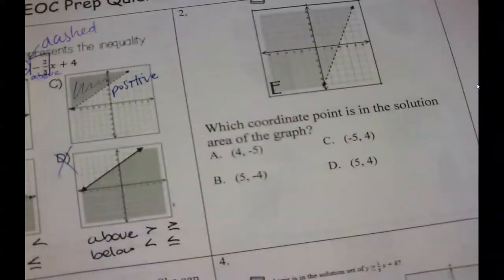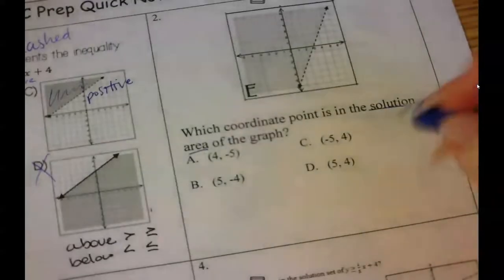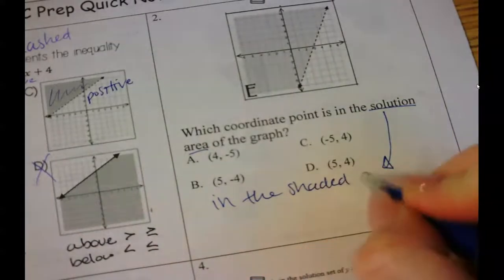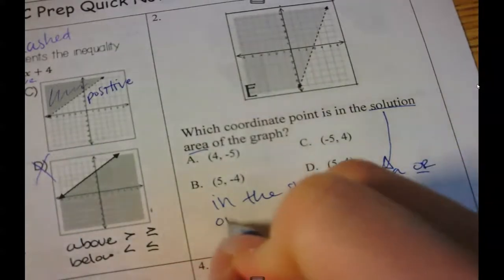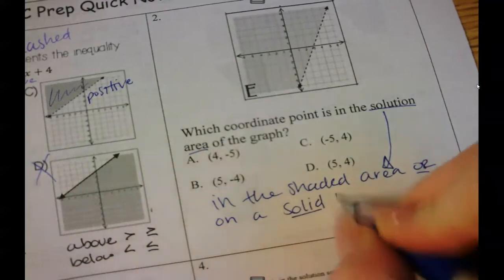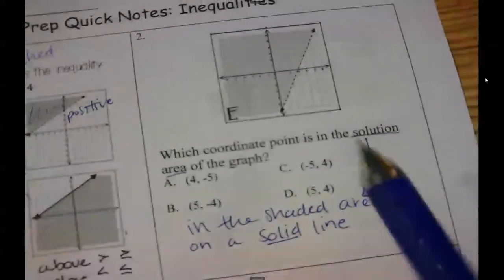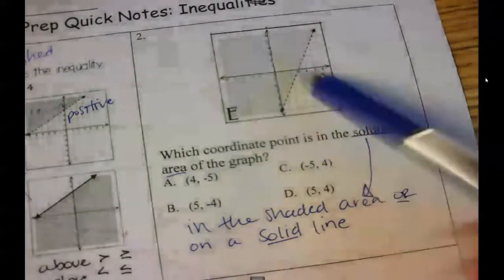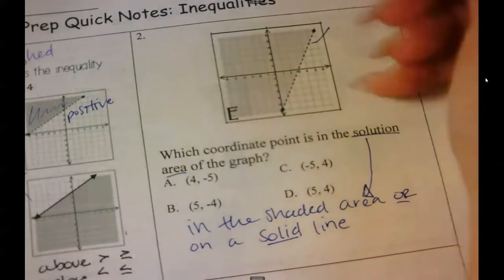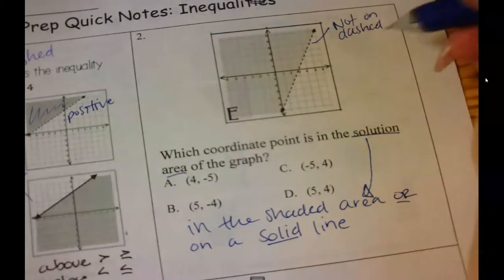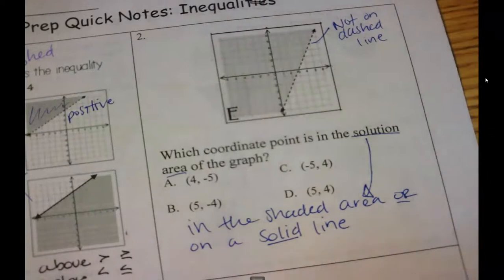All right. This one says, which coordinate point is in the solution area of the graph? Solution area in the graph means it's in the shaded area or on a solid line. So if it's on a dashed line, it doesn't count. So all we're going to do here is plot each of these points and see which one is in this shaded area. Since it's a dashed line, not on the dashed line. So if it's on this dashed line, then it's not one of our solutions.